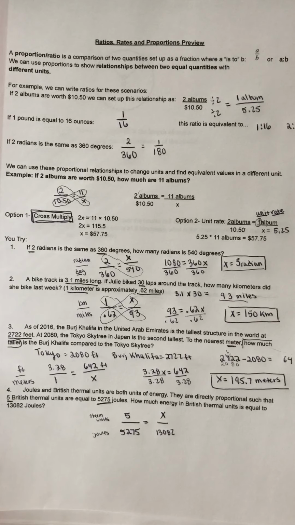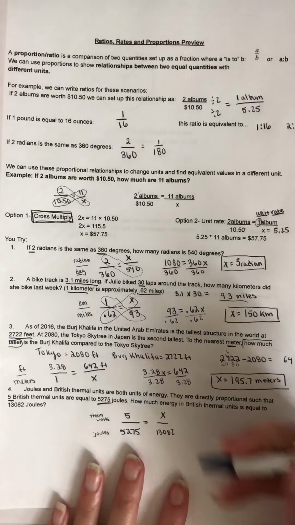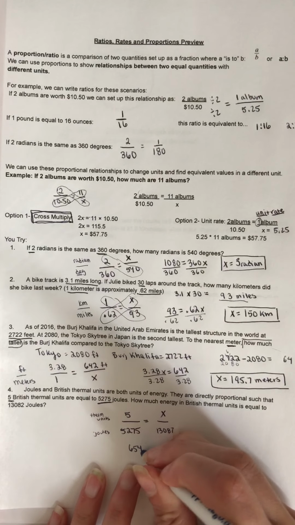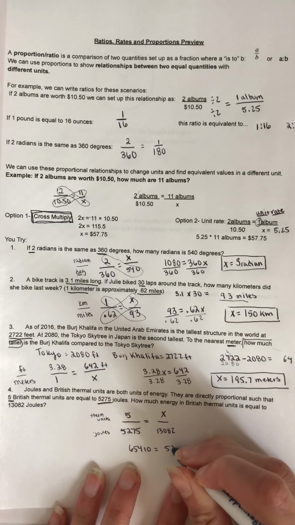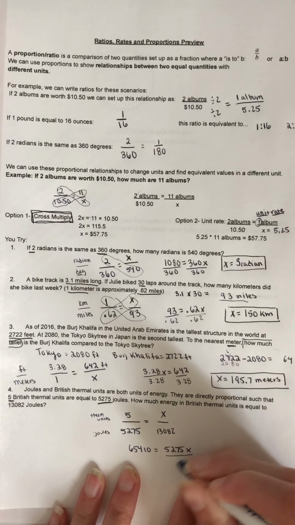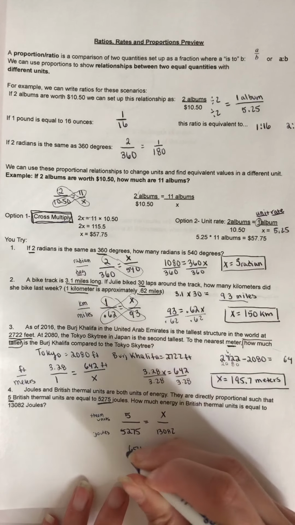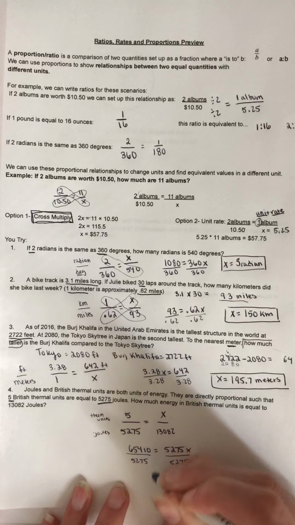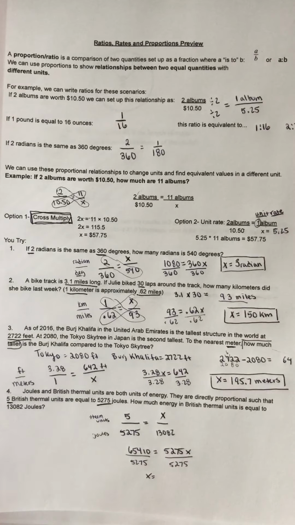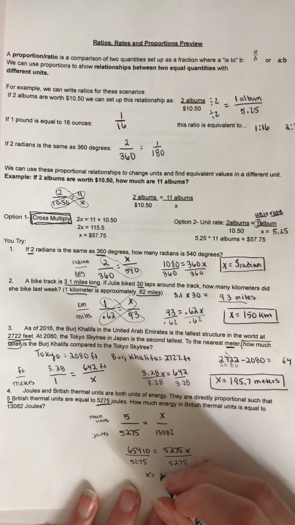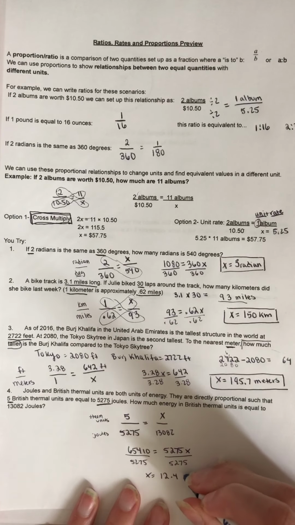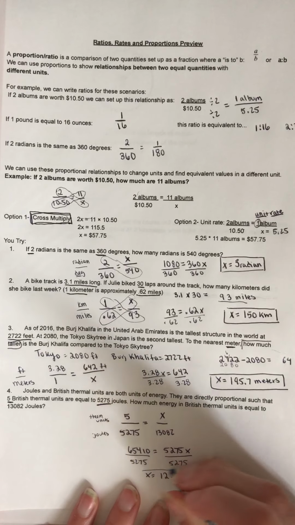So 13,082 times 5 is 65410. 5275x, and then we divide by 5275. 12.4 British thermal units.